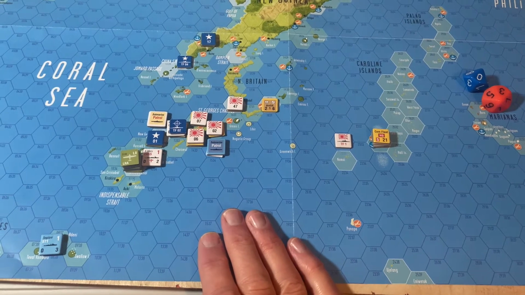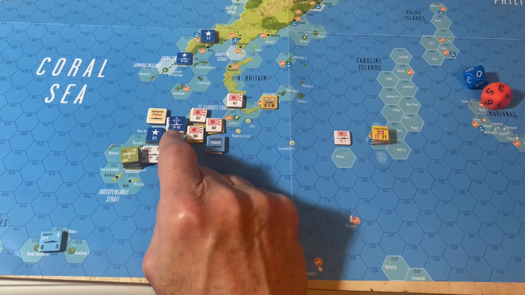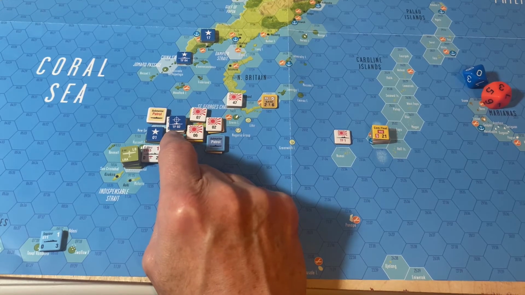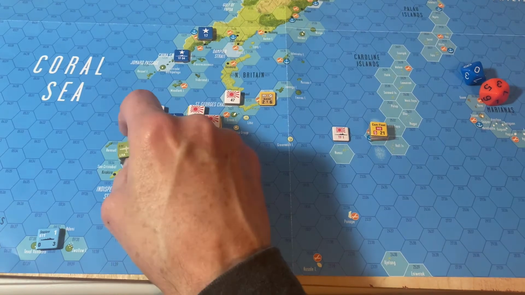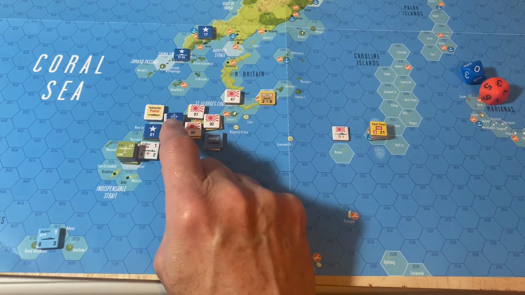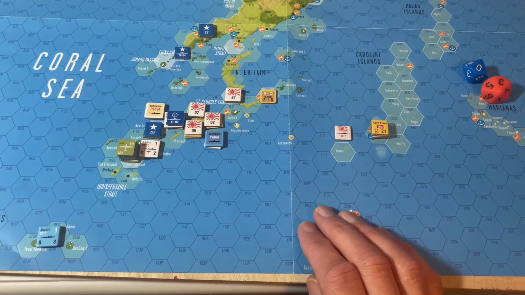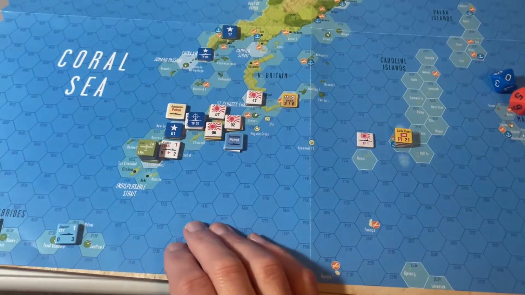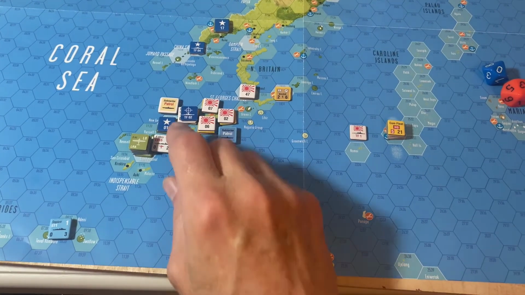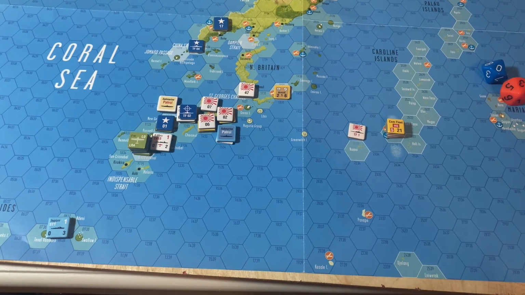So that's the situation. I have a small task force with an engineer ready to overrun this base. They were able to move 2 with interception, and then the Japanese stopped them with the detection. So we'll see how it plays out.